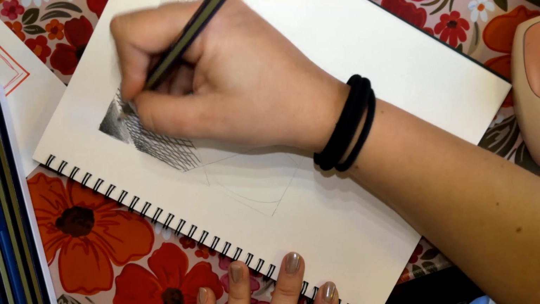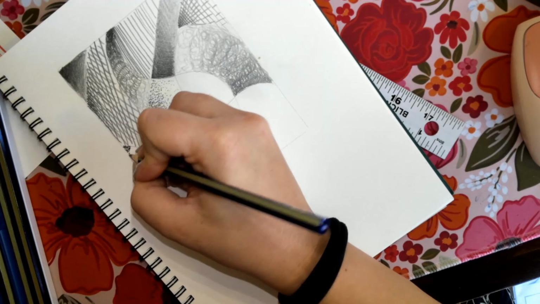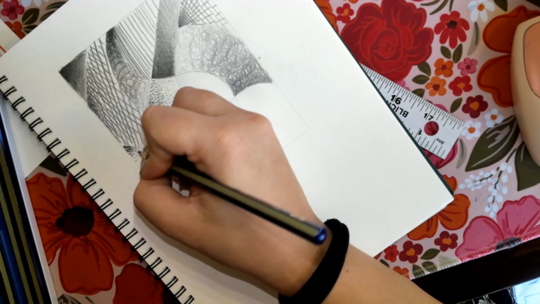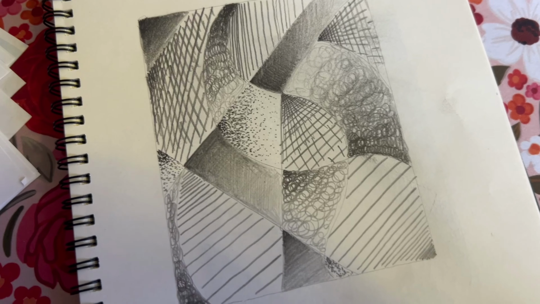A quick suggestion is when you decide to do the stippling, you should probably do it on a smaller section, just so you do not spend about an hour working on the dotting.